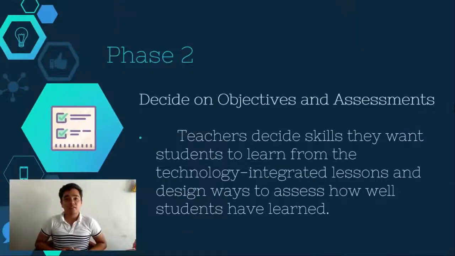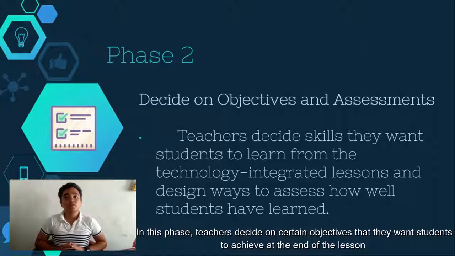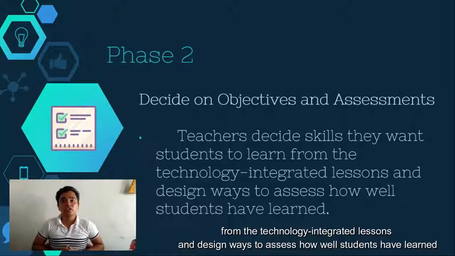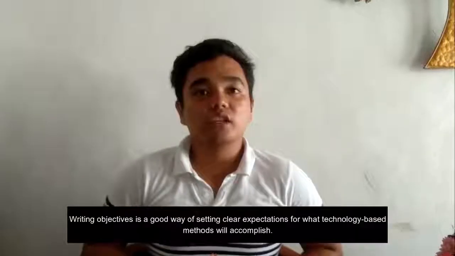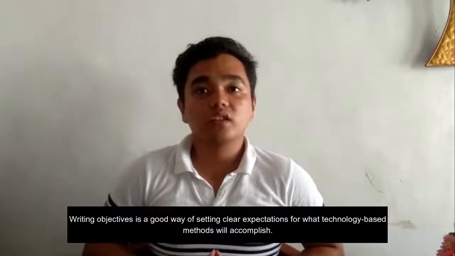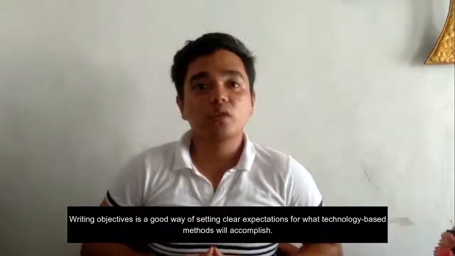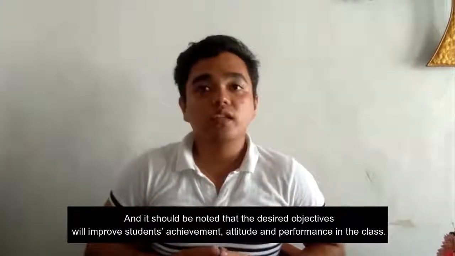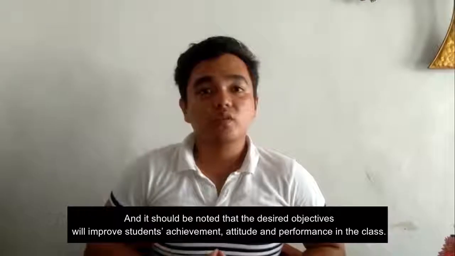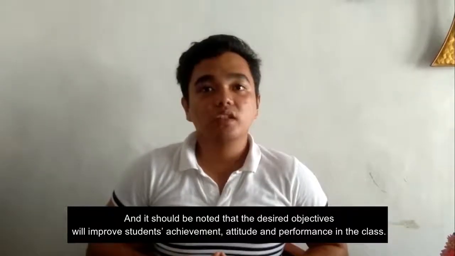Phase two, decide on objectives and assessments. In this phase, teachers decide on certain objectives that they want students to achieve at the end of the lesson from the technology-integrated lessons, and design ways to assess how well students have learned. Writing objectives is a good way of setting clear expectations for what technology-based methods will accomplish. It should be noted that the desired objectives will improve students' achievement, attitude, and performance in the class.